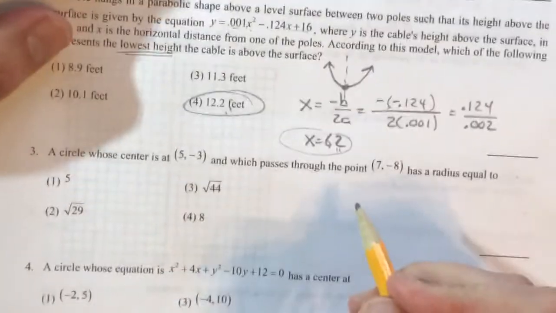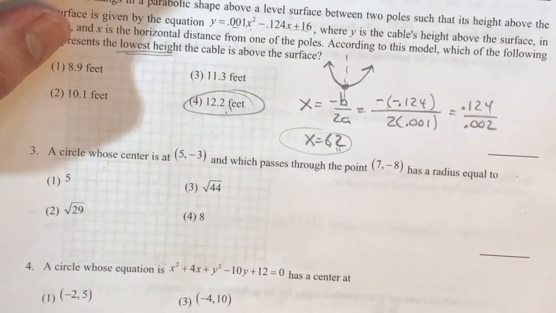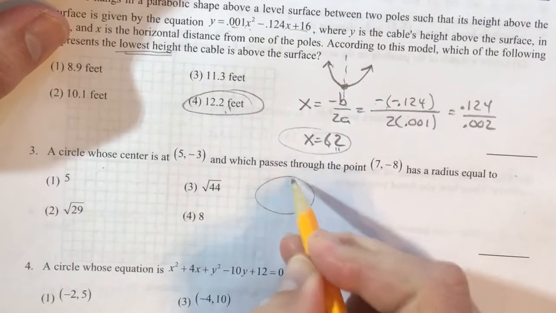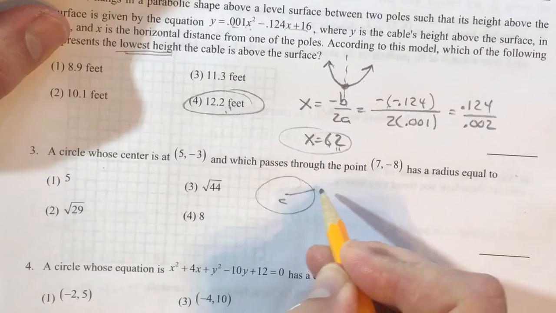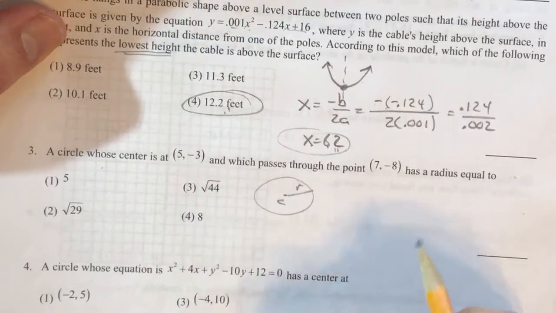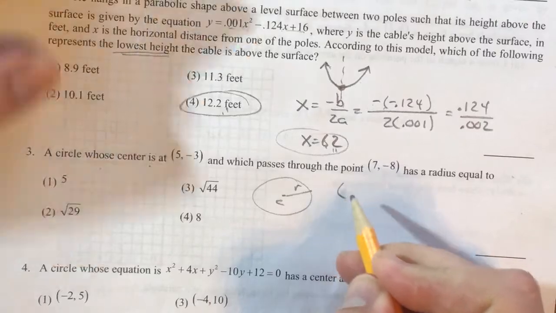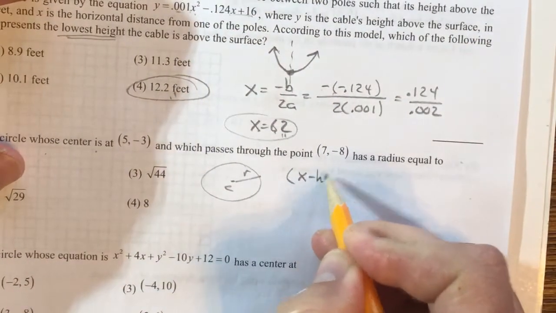All right, circle. All right, what do we know about circles? Not much. We know the center, and the radius. That's the key. You have to know the center and the radius. Well, they gave me the center. Now, the standard form of a circle looks like this.